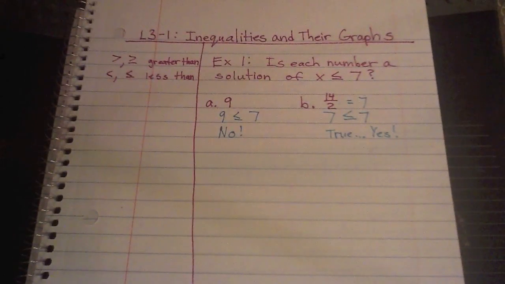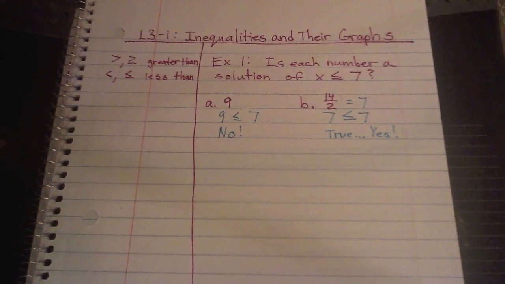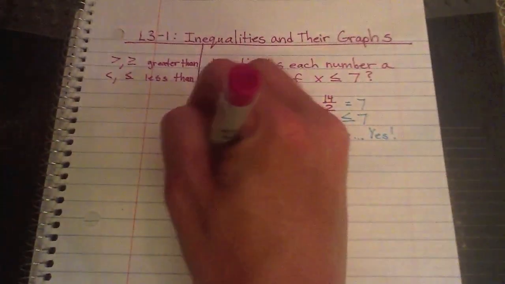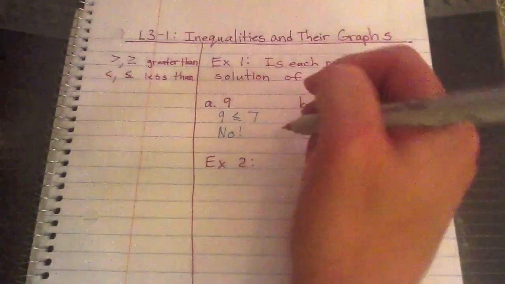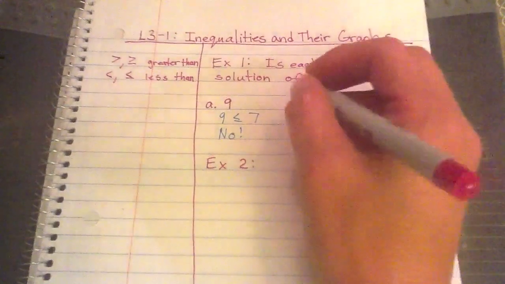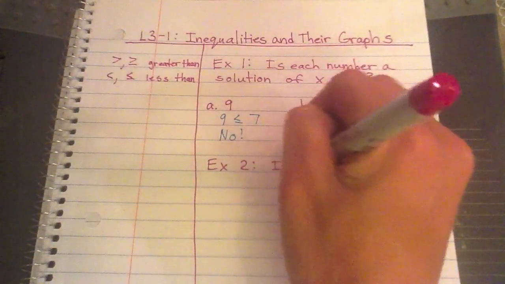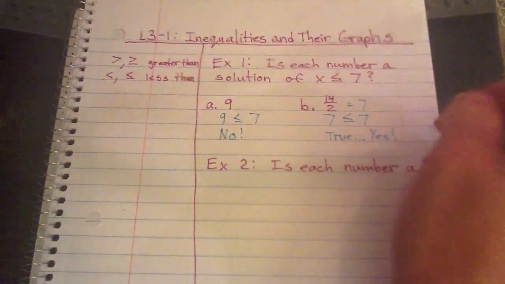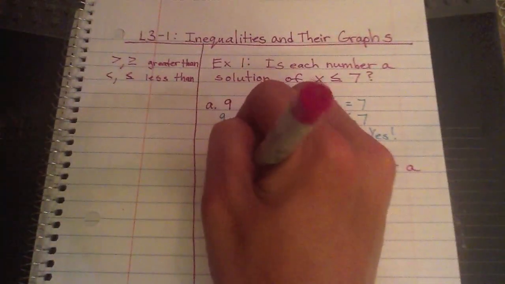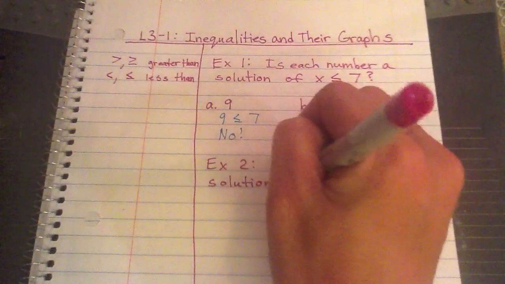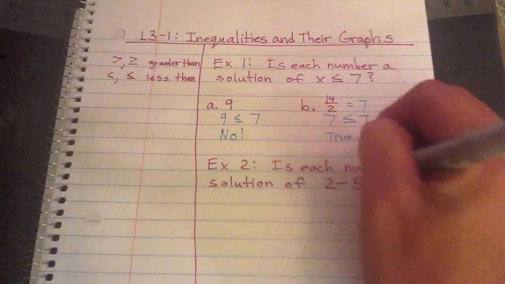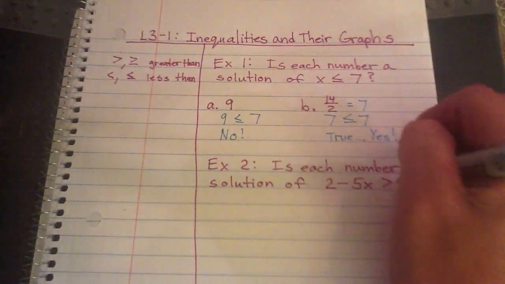Okay, example 2 is identifying a solution by evaluating an inequality that has more than just x to something. So I'll show you that one. Is each number a solution of 2 subtracting 5x is greater than 13.